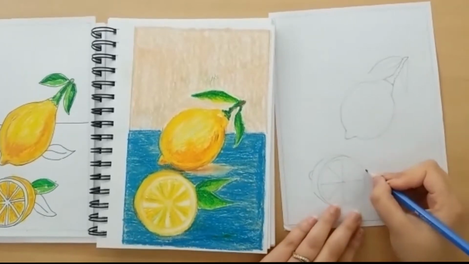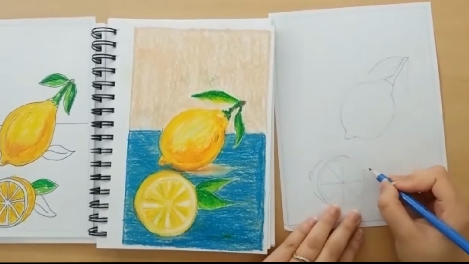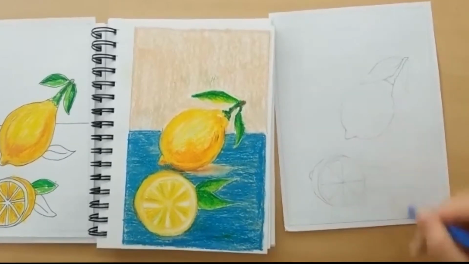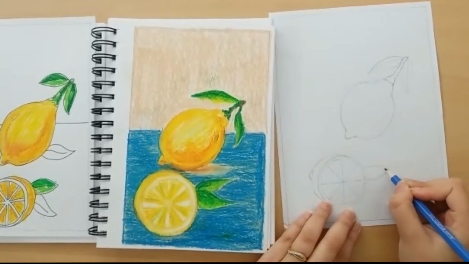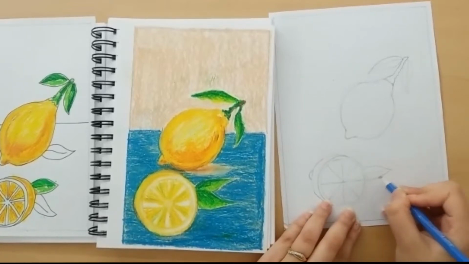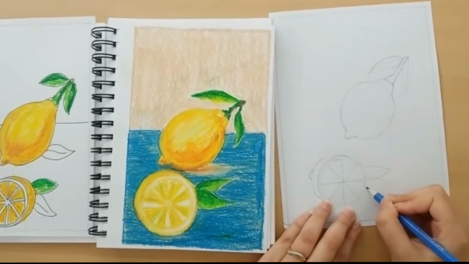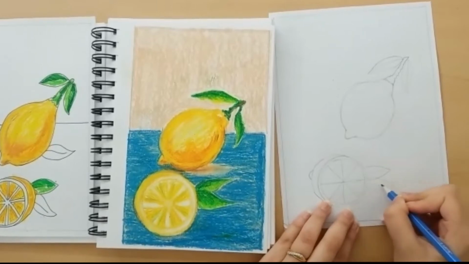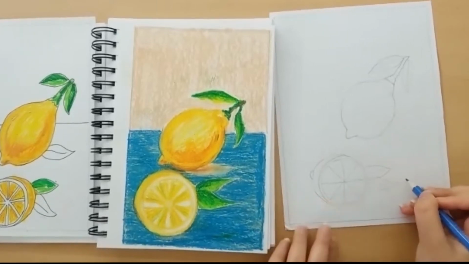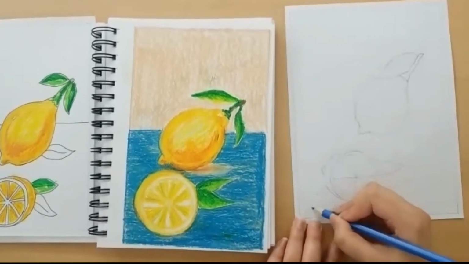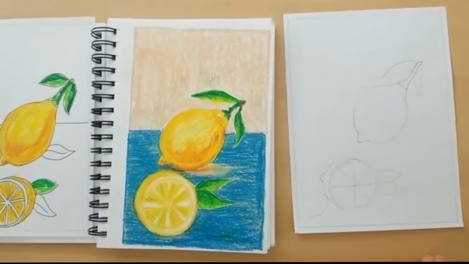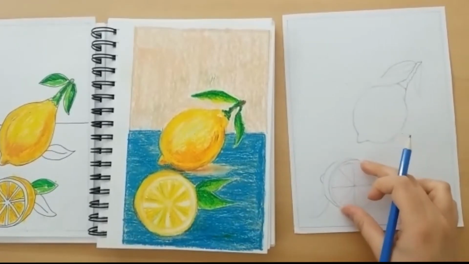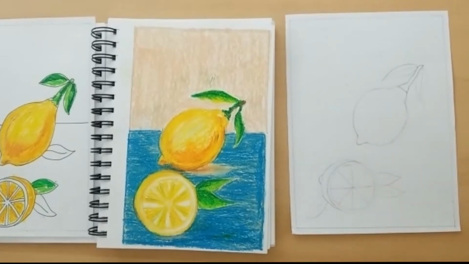After doing that, you can add in some leaves on this side. So you can add in some leaves on the right side, overlapping each other. Maybe you can play around with how you want your leaves to look, and you can add one more on this side. And now this looks more like a 3D. If you look at this, this is looking like a 3-dimensional drawing.